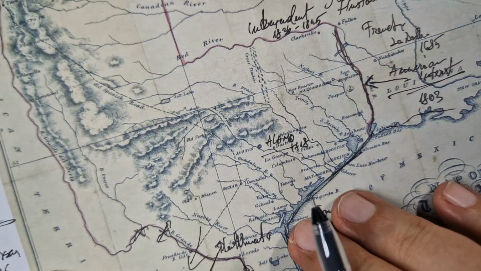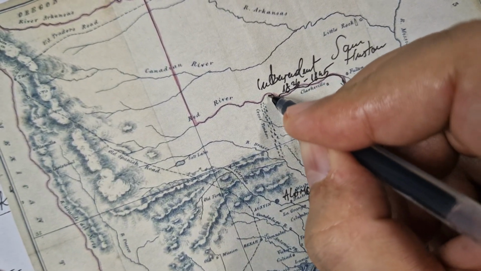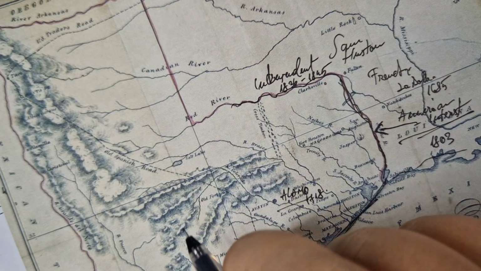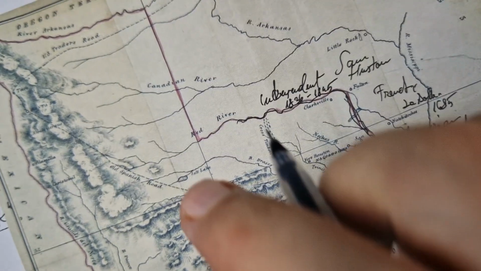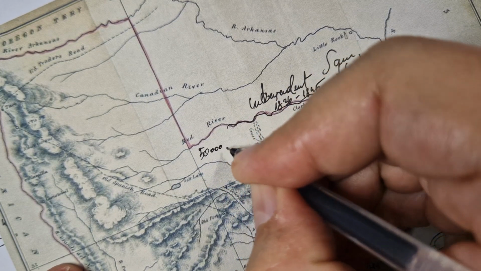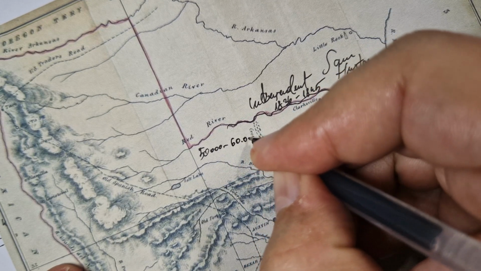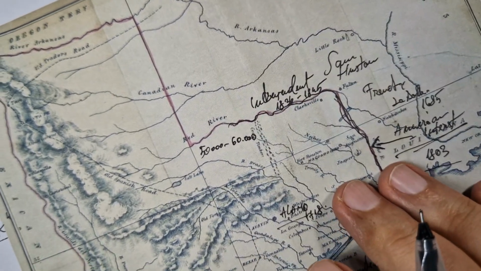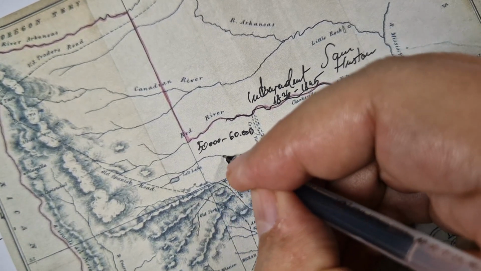Some stats before being part of the US in 1845. The population was estimated between 50,000 to 60,000, Anglo settlers plus slaves.